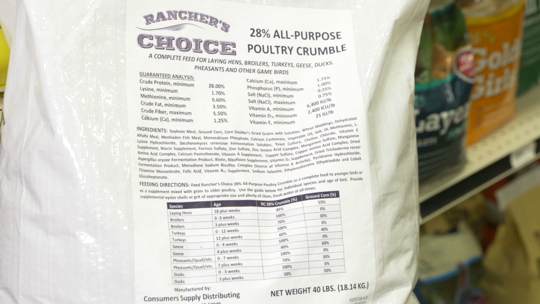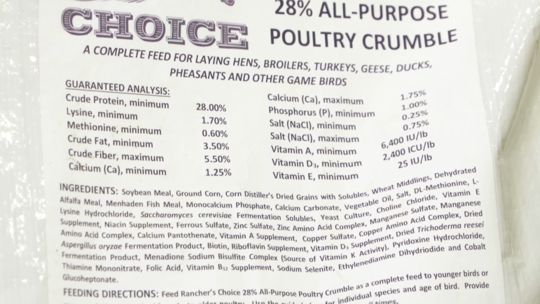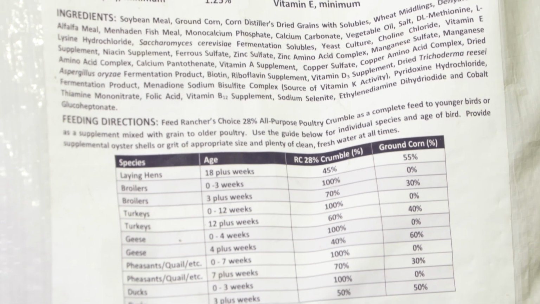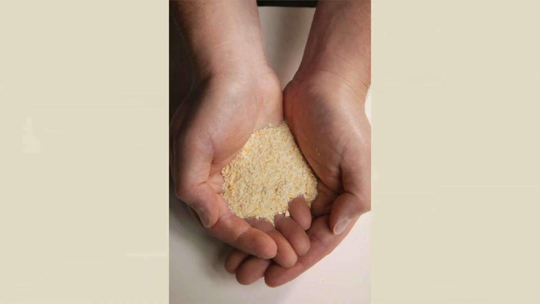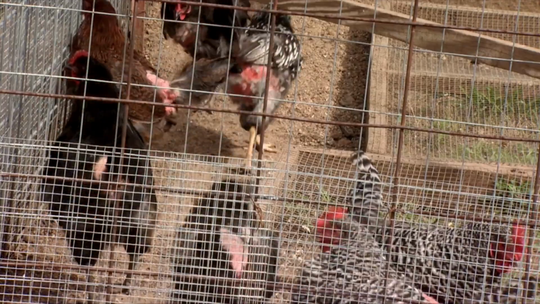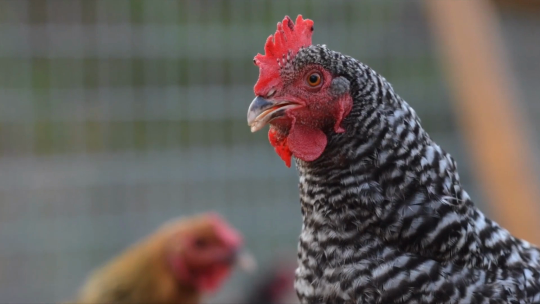This includes a balanced crude protein, which includes the amino acids that are necessary for those particular birds, as well as vitamins and minerals. So the only thing you would need to add would be grains. In this particular instance, ground corn should be added. This is a really great option, providing flexibility for producers that have a variety of different poultry needs.